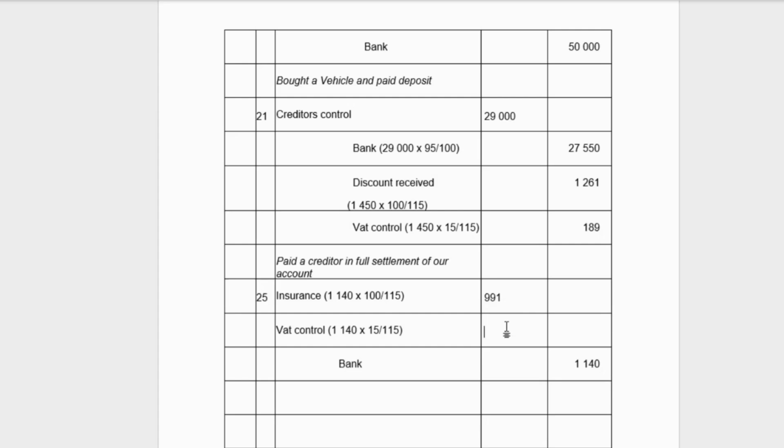So your VAT is going to be 1140 multiplied by 15 out of 100. I am getting 171. That's VAT control.